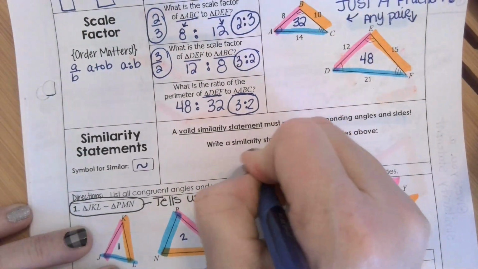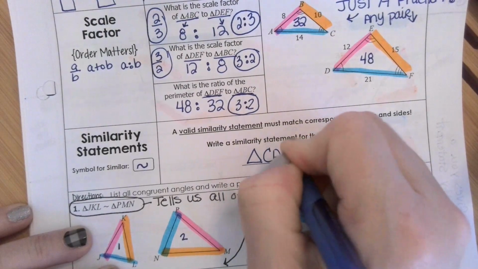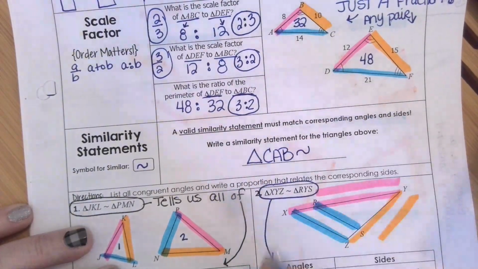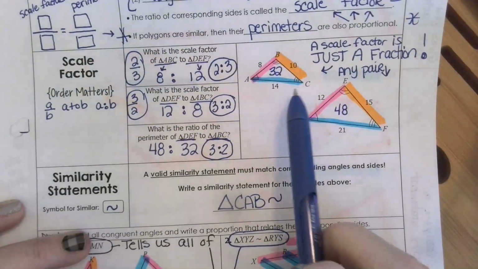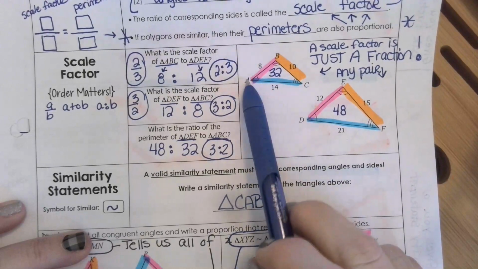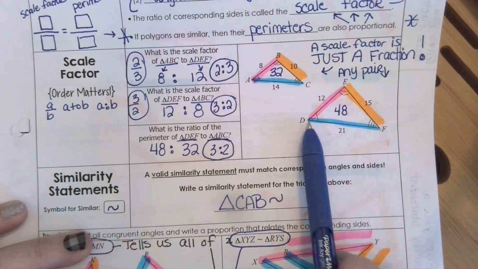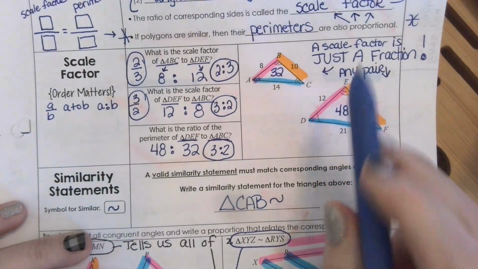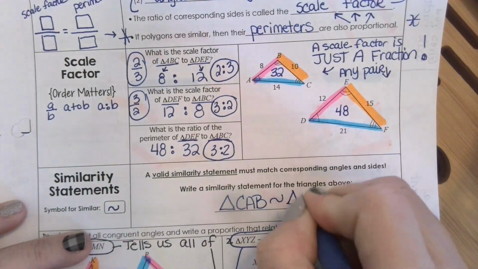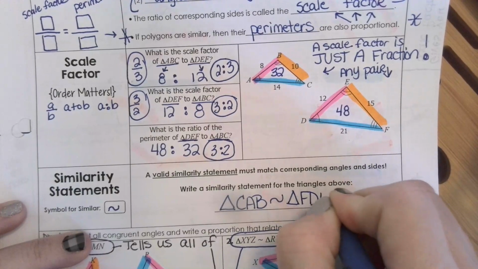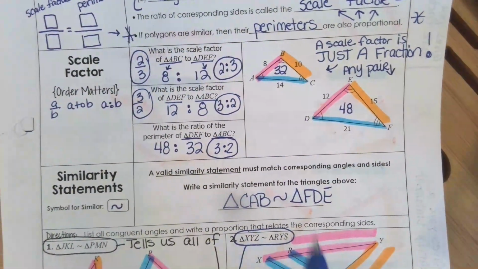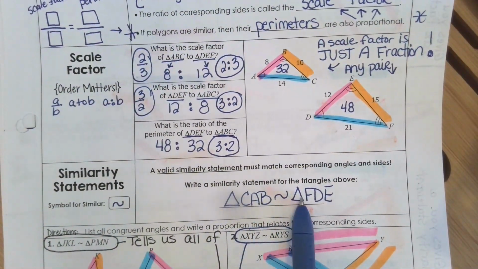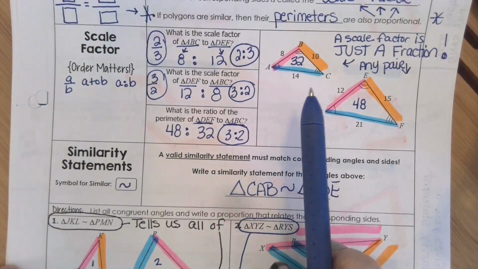Triangle CAB. So if I went triangle CAB, I went blue, pink. I have to go blue, pink with this one. That would be triangle FDE. Okay, and in this triangle similarity statement, it shows me all of the pieces that go together.